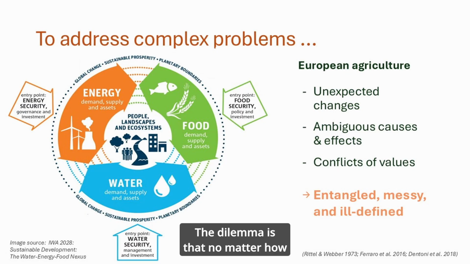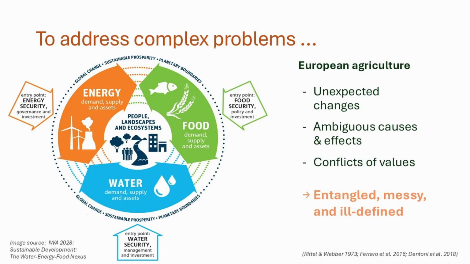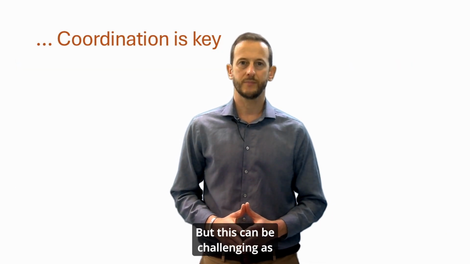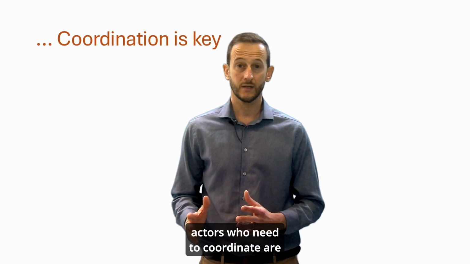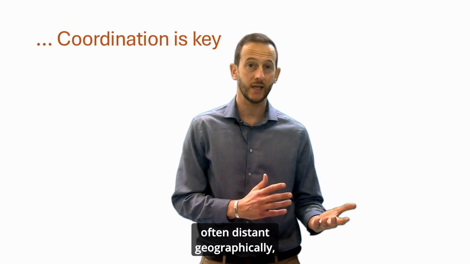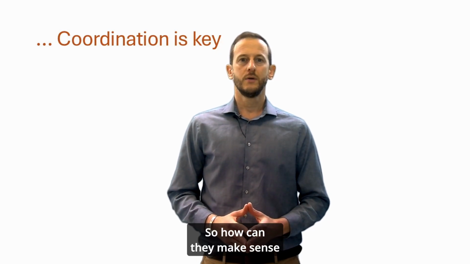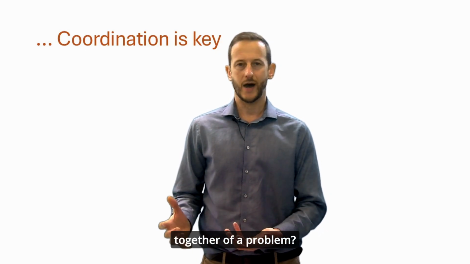The dilemma is that no matter how we decide to intervene, we always risk making the problems worse. This is why wicked problems require coordination between multiple diverse actors just to be understood and managed. Building shared understandings and shared visions is key to build sufficient levels of coordination. But this can be challenging, as actors who need to coordinate are often distant geographically, culturally, or politically from one another. So, how can they make sense together of a problem?